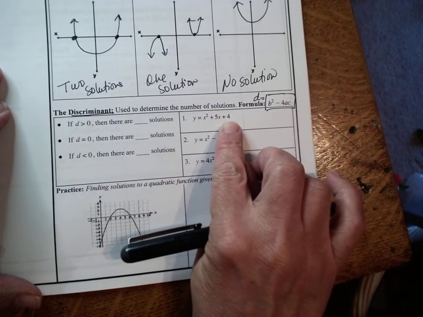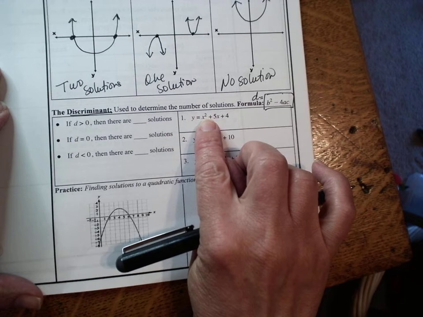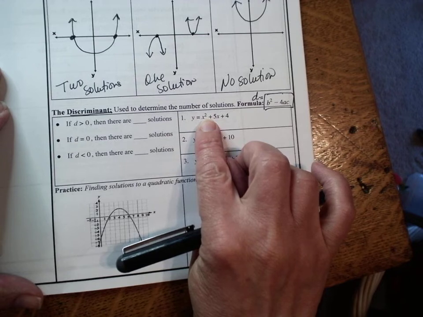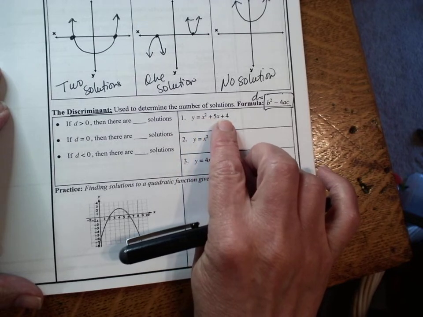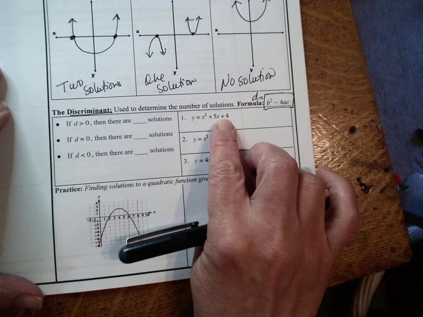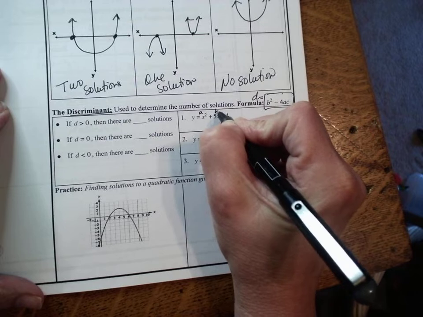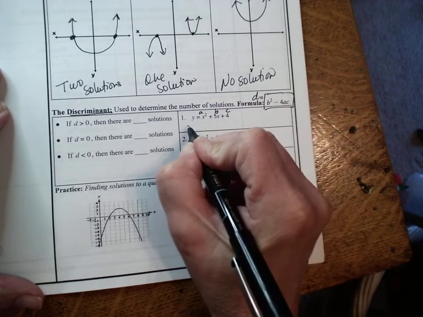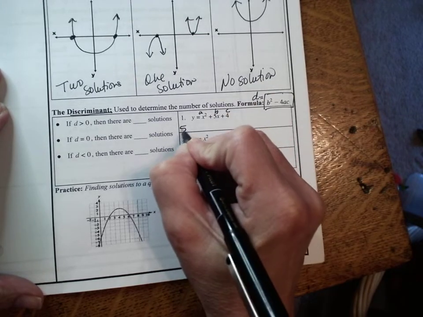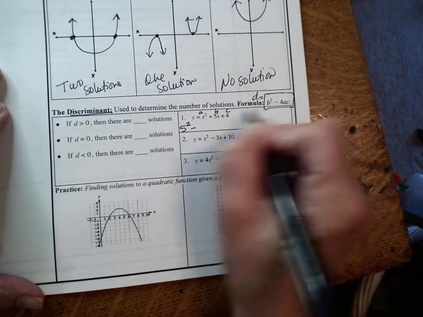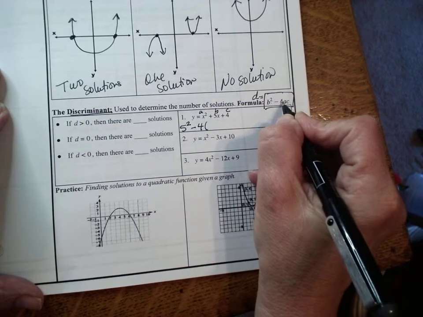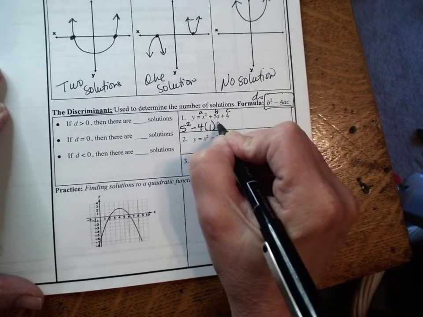Let's go over here. So x squared plus 5x plus 4. Now we want to do the B squared. This is your A, this is your B, this is your C, remember? So you're going to do B squared, so 5 squared minus 4, A is 1, C is 4.